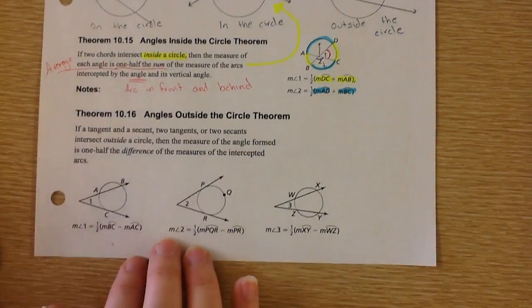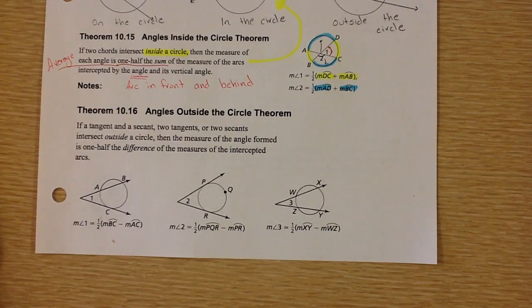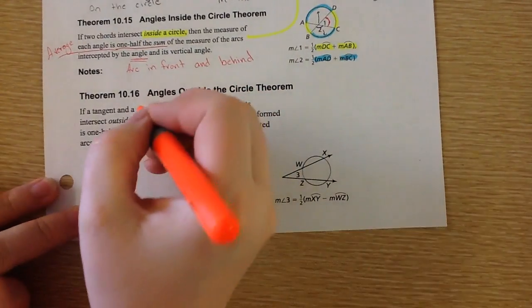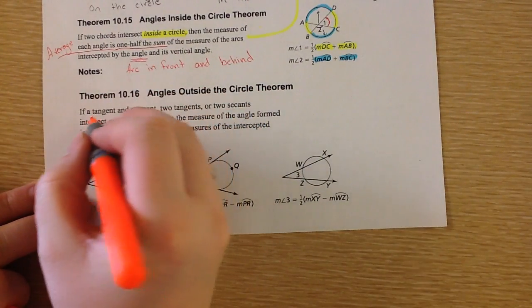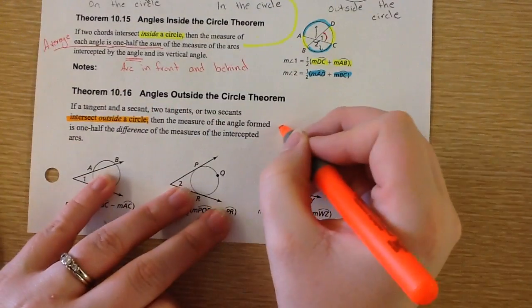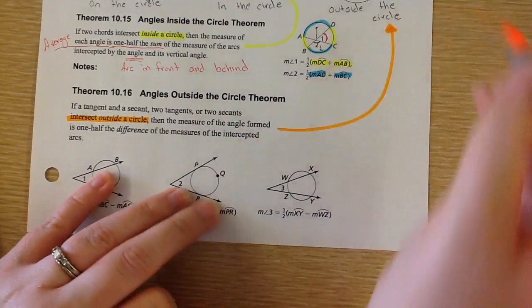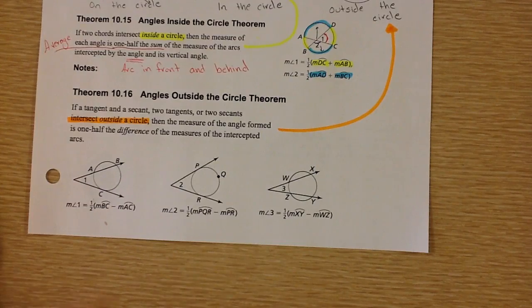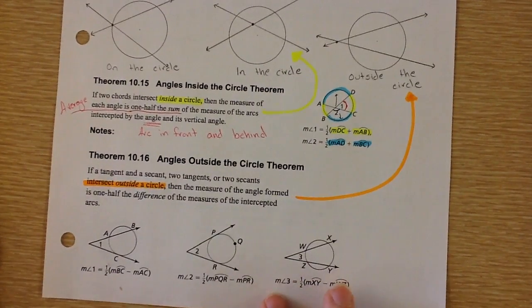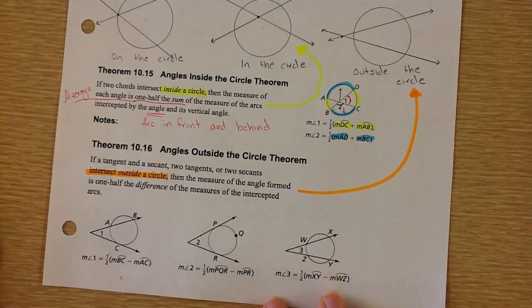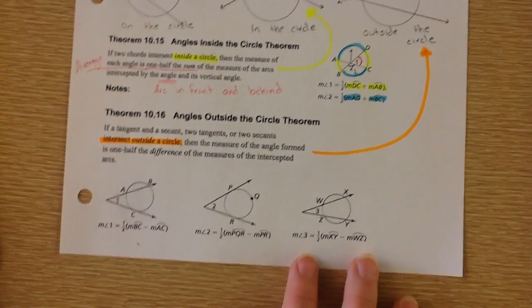If they intersect outside a circle, that's a different situation, this one right here. If we intersect outside of the circle, there's really three different scenarios if we're going to touch the circle.